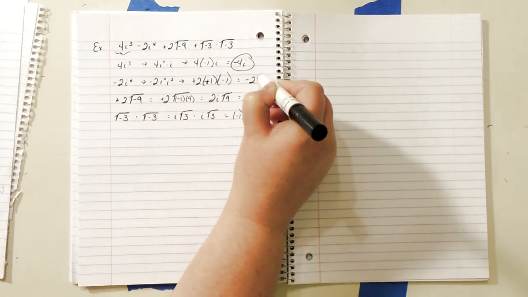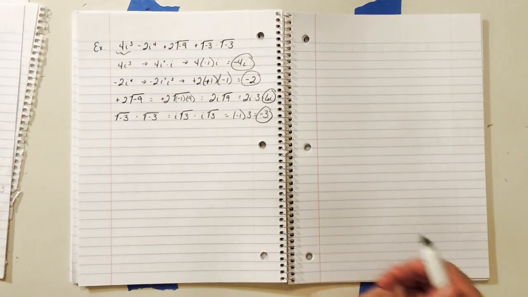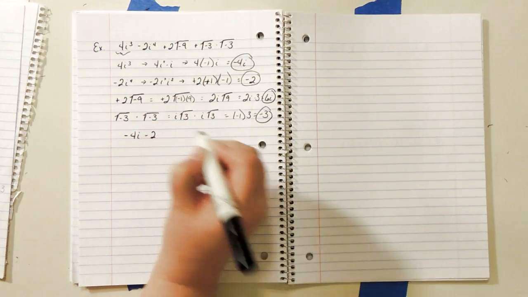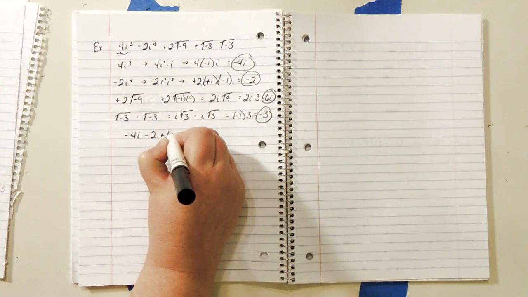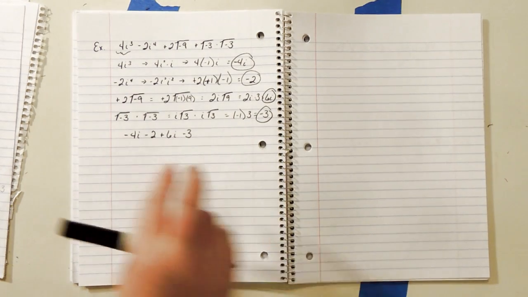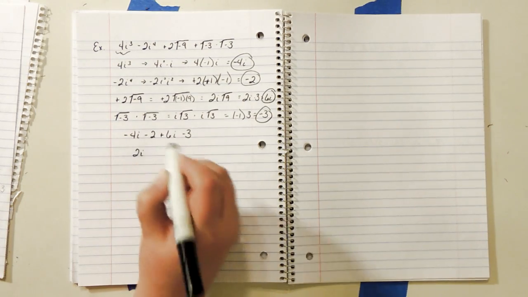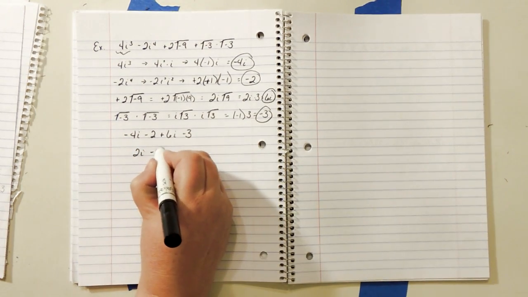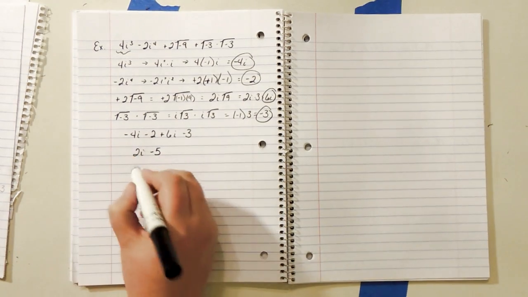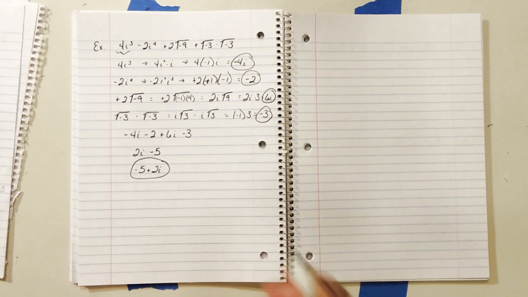Okay, now we can take all 4 of these terms and plug them back into each other. So we have minus 4i, minus 2, positive 6i, and minus 3. We put like terms together. Negative 4i and 6i are going to make 2i. Negative 2 and negative 3 makes a negative 5. And now we need to put this into standard form. So it would be negative 5 plus 2i. And that would be your answer.